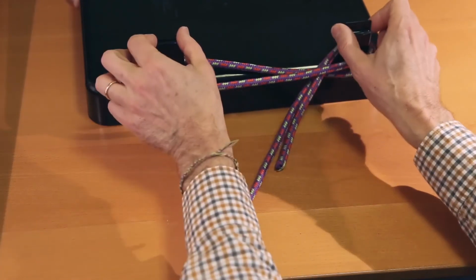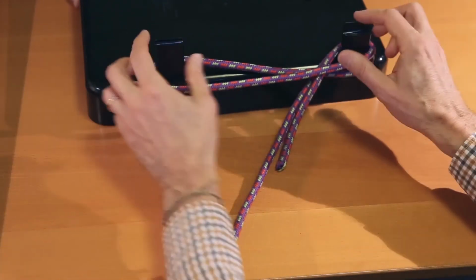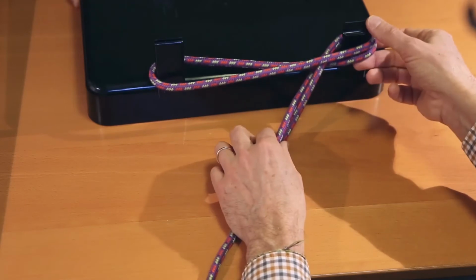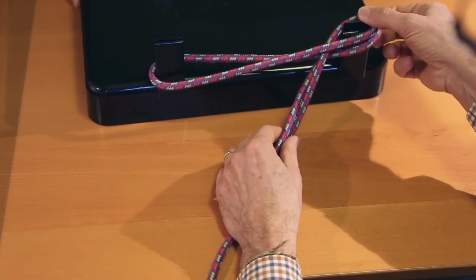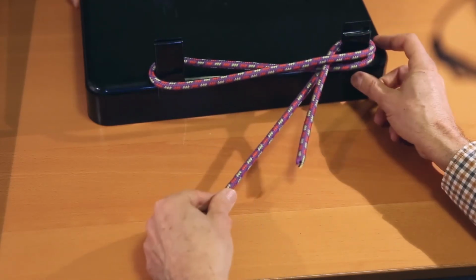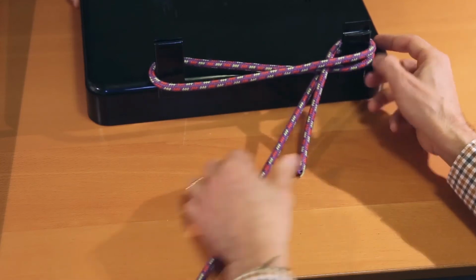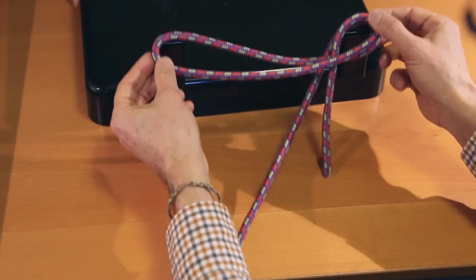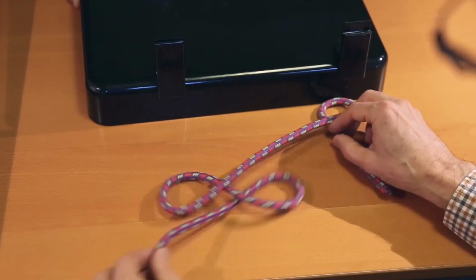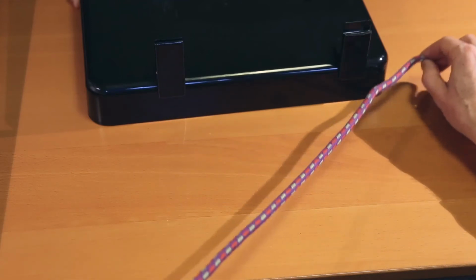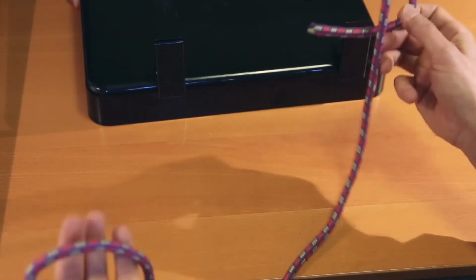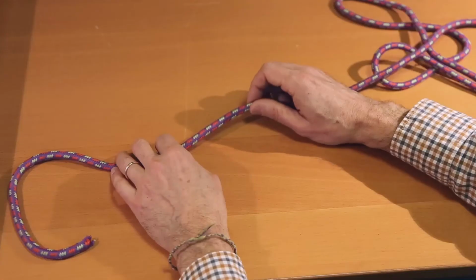The two poles are used for very large ropes, but the principle is the same. Once you're done, you can simply take it away, and it is completely free. So topologically, there is no knot here.